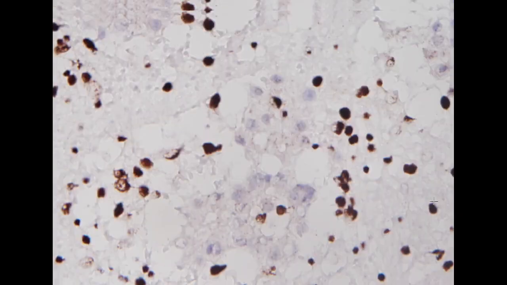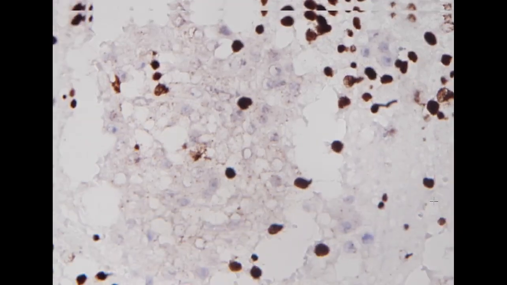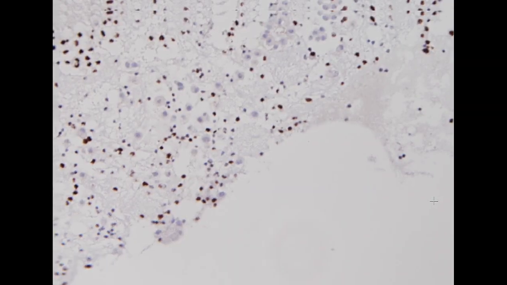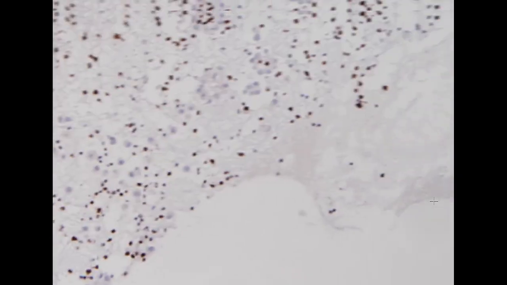For this case, we clearly see loss of nuclear expression in these calretinin-positive cells, and the architecture pattern is abnormal because it's in aggregates. So with the help of BAP1, the case is diagnostic for malignant mesothelioma.